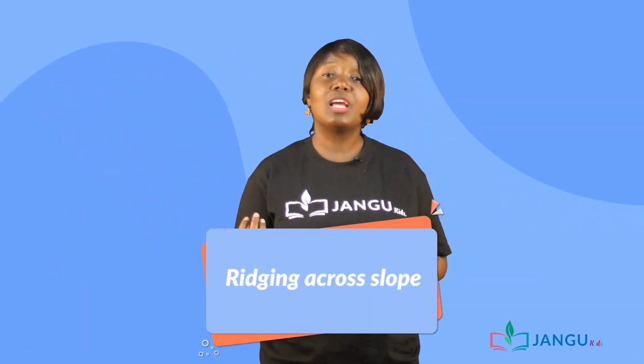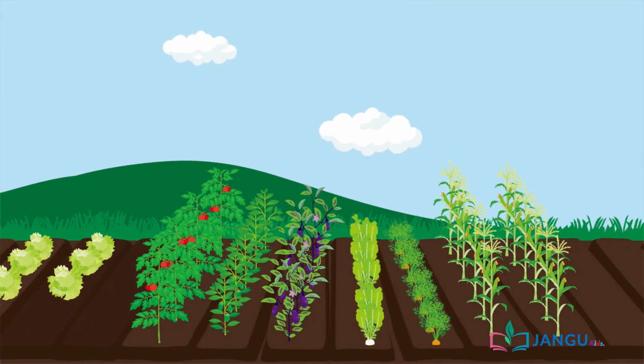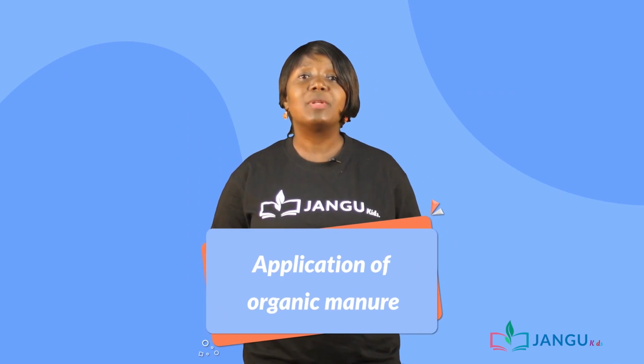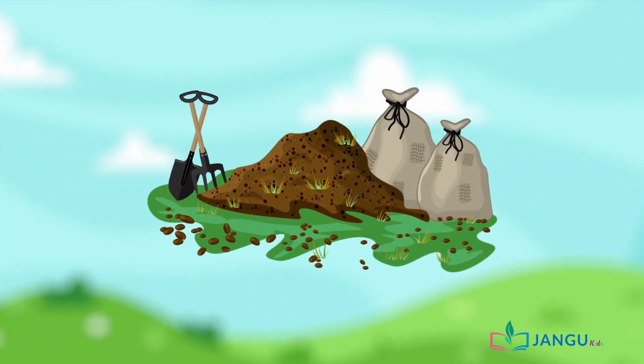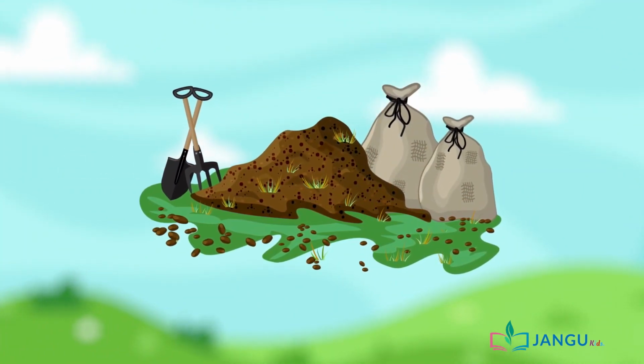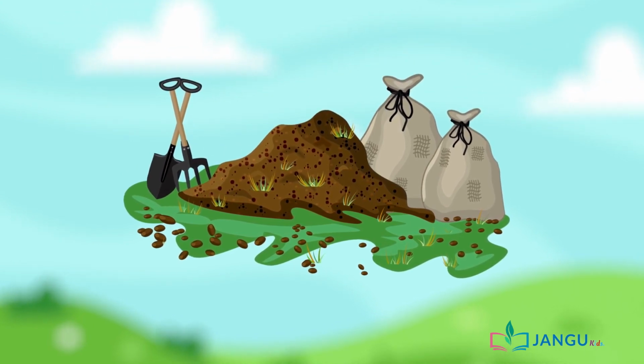5. Ridging across slope. Ridges should be constructed across and not along slopes to reduce the speed of runoff. 6. Application of organic manure. Organic matter prevents loss of water from the soil and makes the soil moist at all times. This makes the particles of the soil too heavy for wind to blow away.